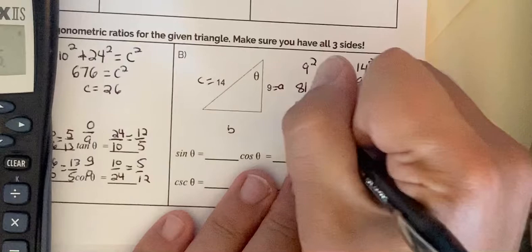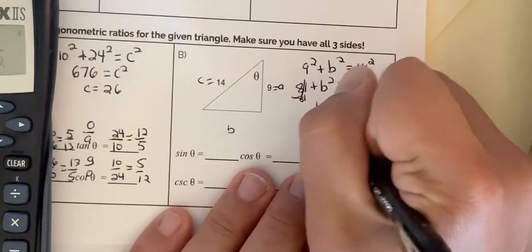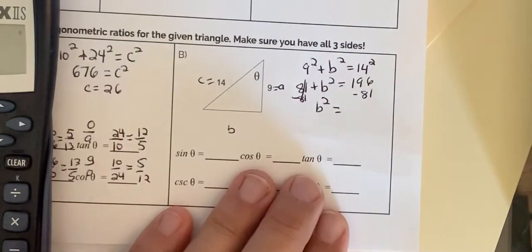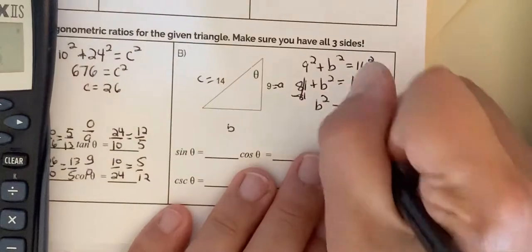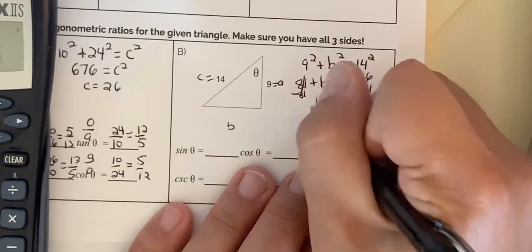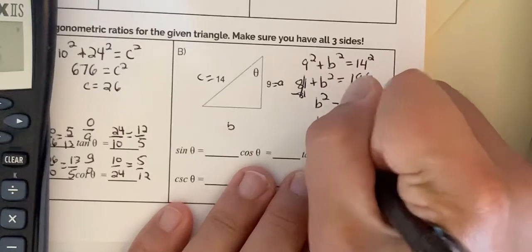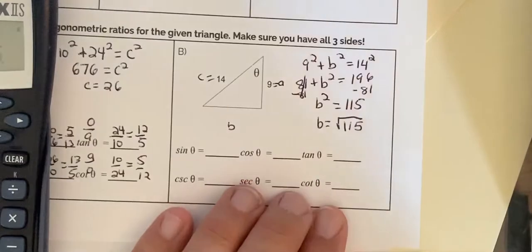Now to solve for B, I'm going to subtract 81 from both sides. And then I get B squared is equal to 115. And then taking the square root of both sides, B is equal to the square root of 115.